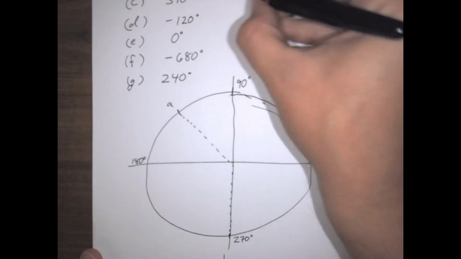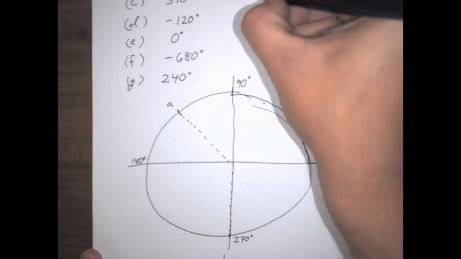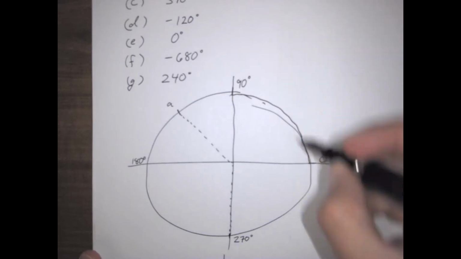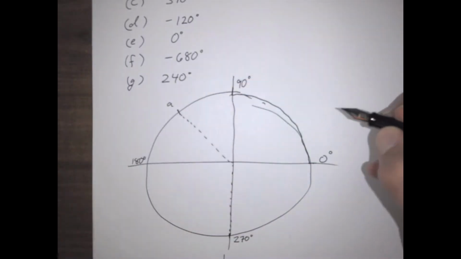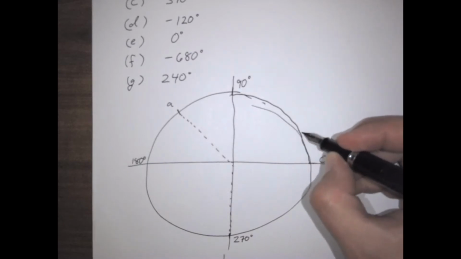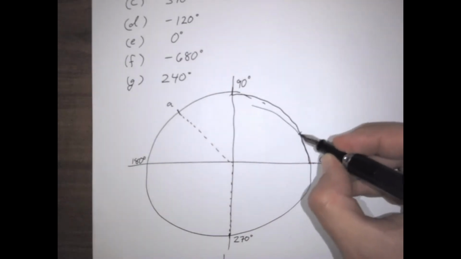390 degrees, how should we understand that? Well, if we think about it, it's 360 plus an extra 30. So that means we have gone full circle, so we've rotated the dial all the way around, and then it's gone 30 degrees more. So that'd be a third of the way up here, so like maybe right there.